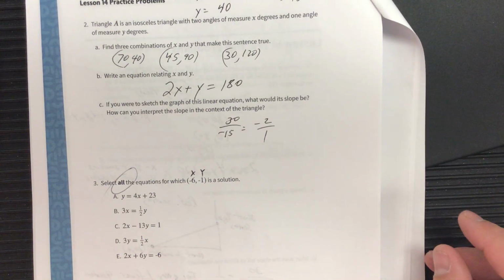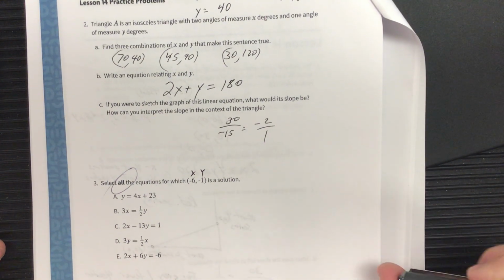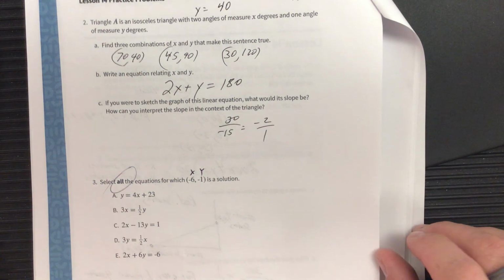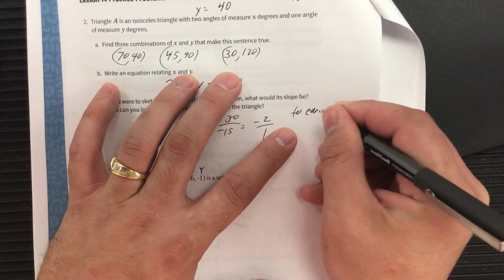Now what does that mean? Or just negative 2. What does that mean in regards to this problem? The slope is going down. Yep.